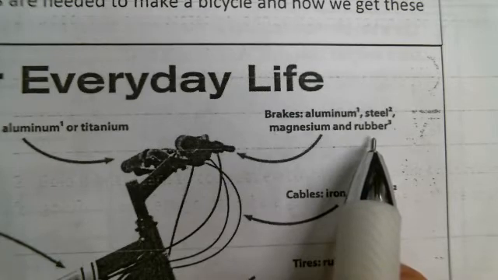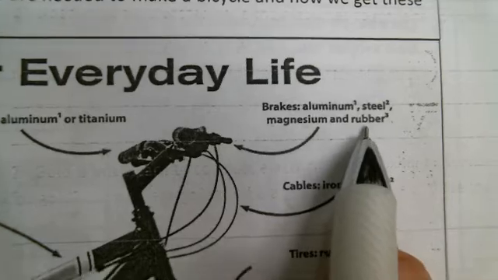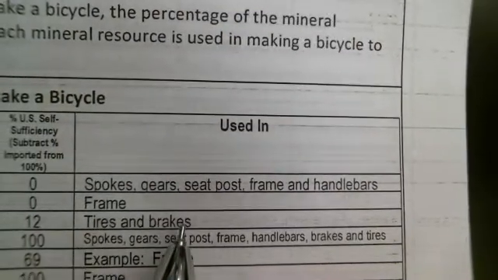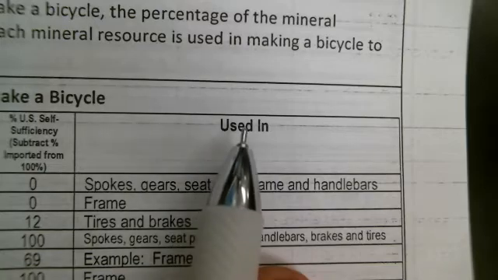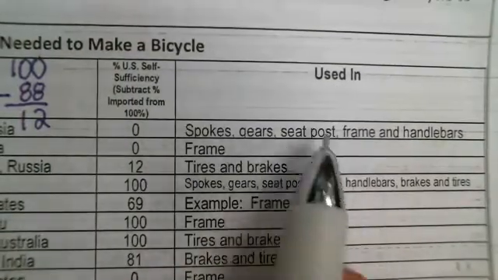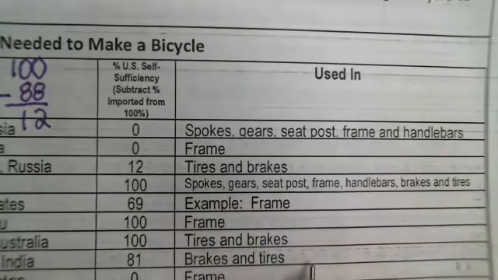That's going to be the rubber pads that rub against the tire rim to stop the bicycle. So at the bottom, in the right-hand column here, we have tires and brakes as to where it's used. Once again, on your homework, these two columns are going to be blank. You will have to go through these different thought processes that I just showed in order to complete your assignment.